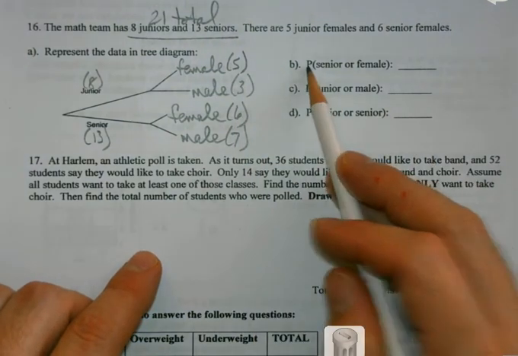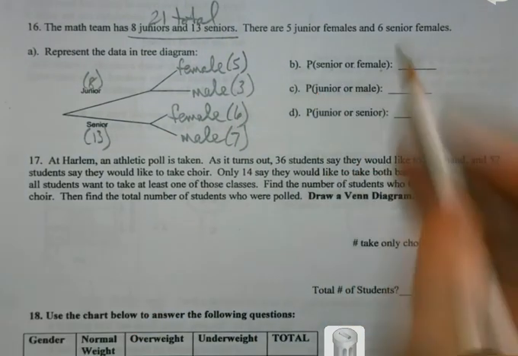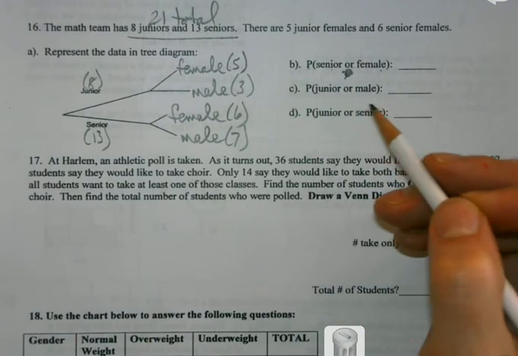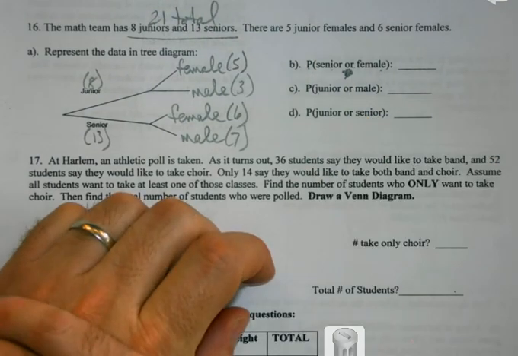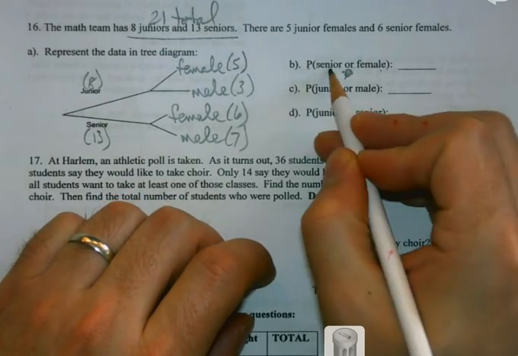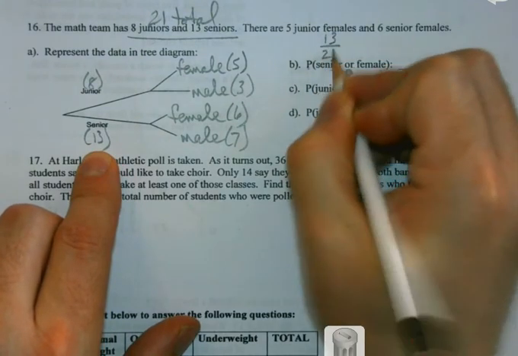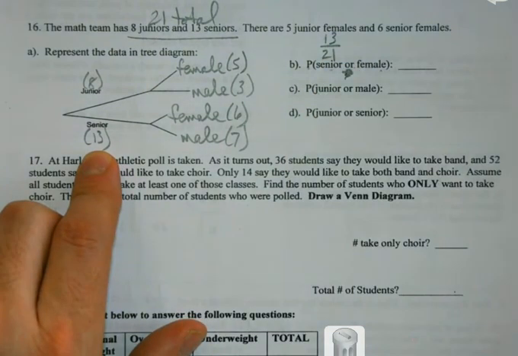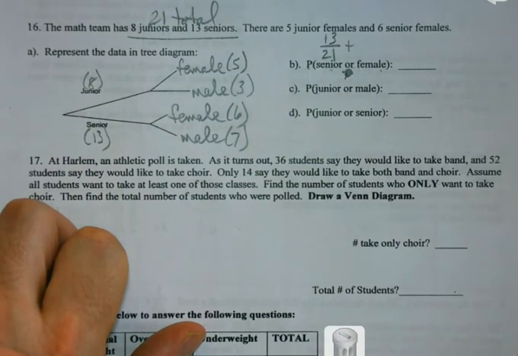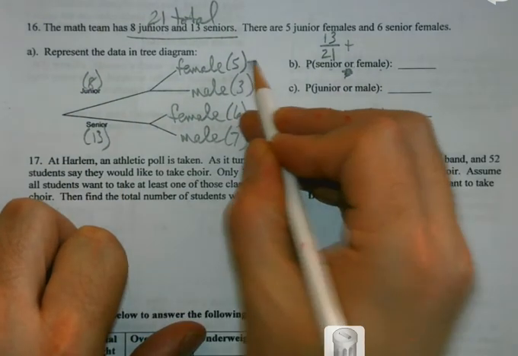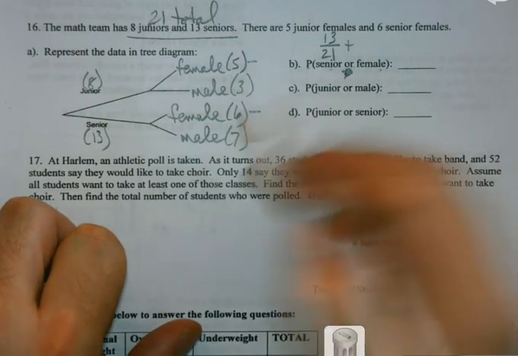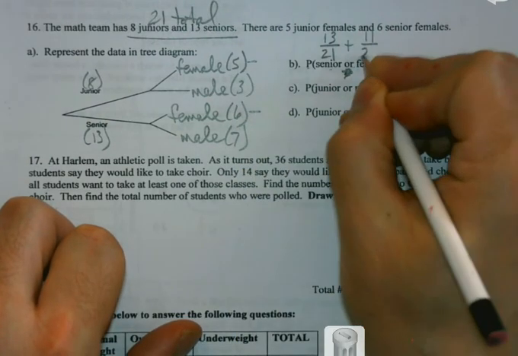So my probability of getting a senior or a female, there's that word "or" again, means we're going to be doing some adding. My probability of getting a senior would be 13 out of 21, plus my probability of getting a female, 5 and 6 would be 11 out of 21.